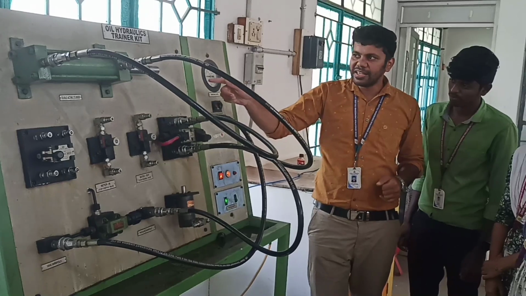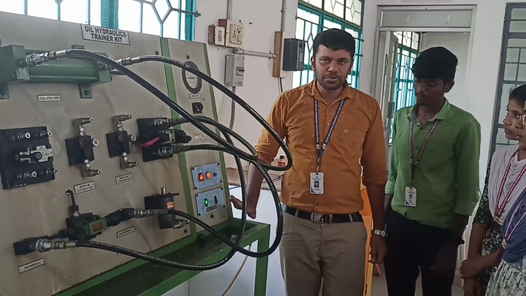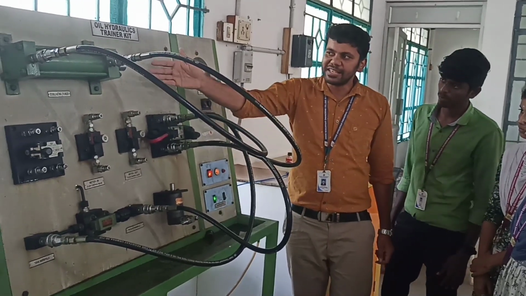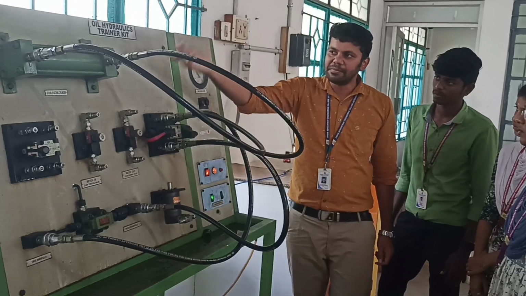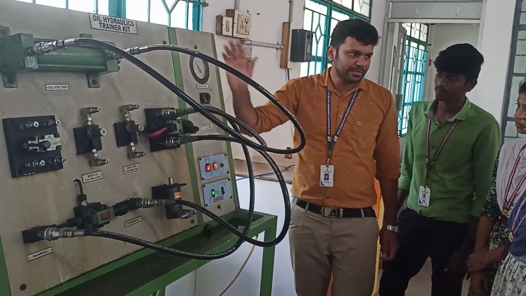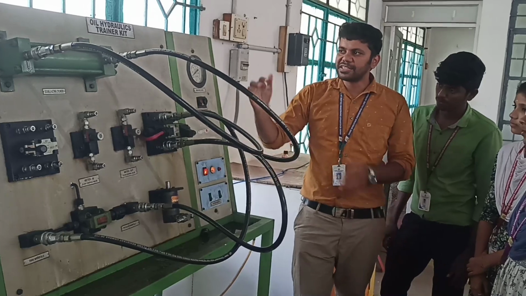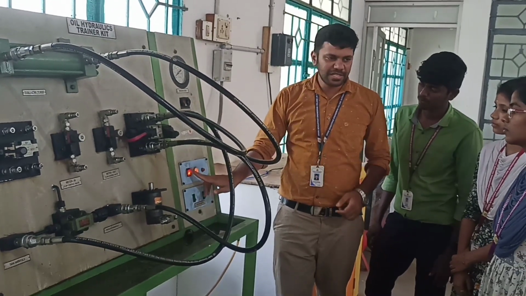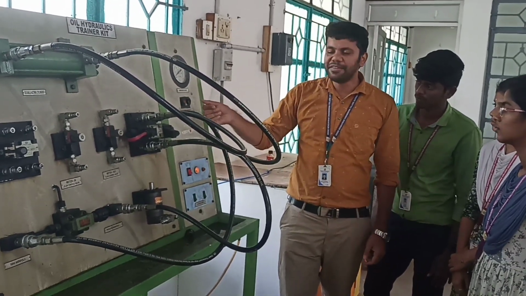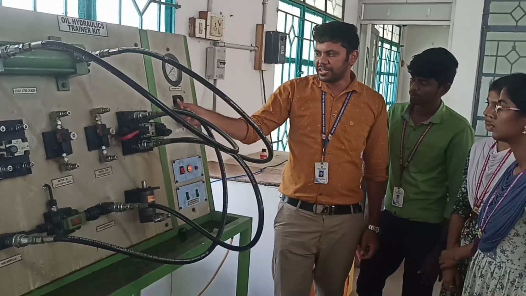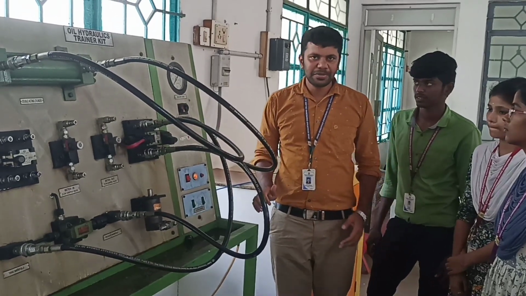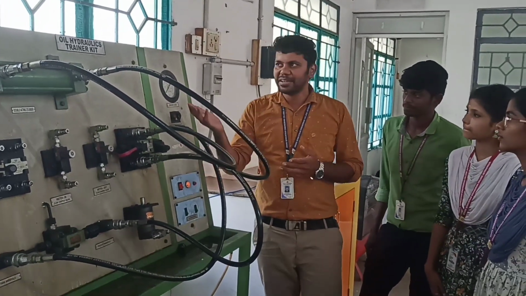So we have to turn on the retraction switch, the solenoid switch, and we can see the retraction. Finally it reaches its end position. So I can turn it off. After simulating, we can turn off the switch. And finally we have to turn off the motor. So this is the working of the hydraulic cylinder.